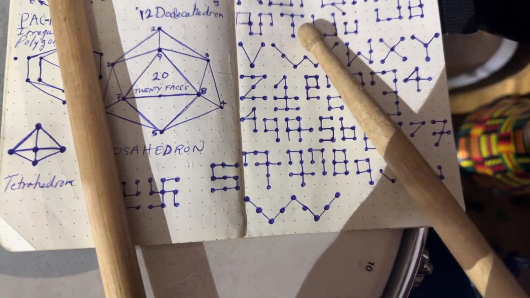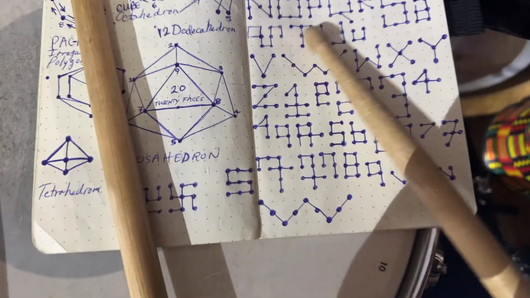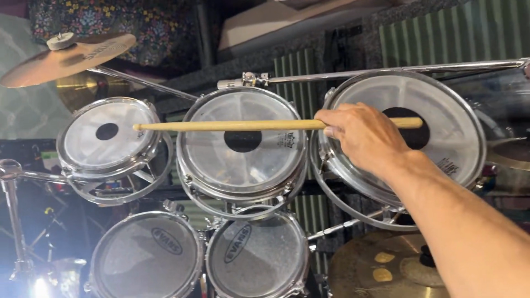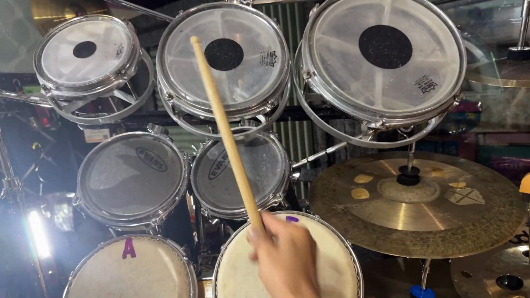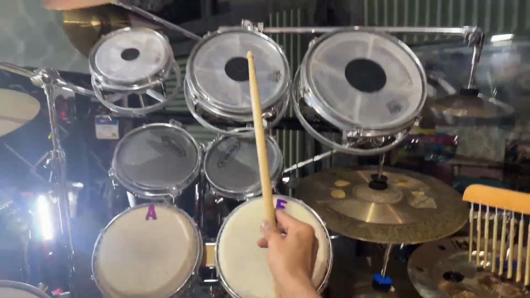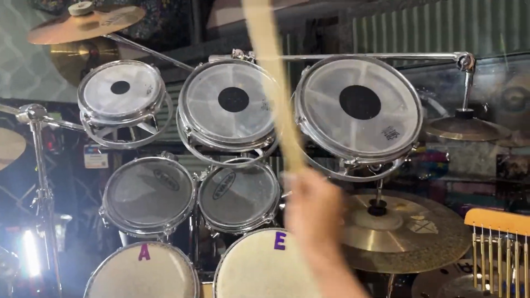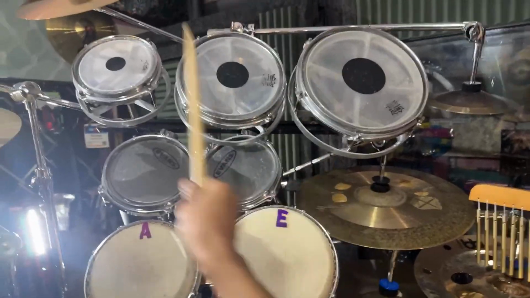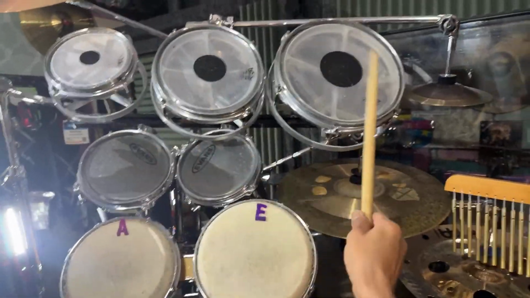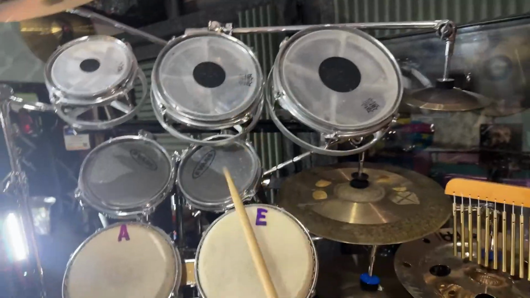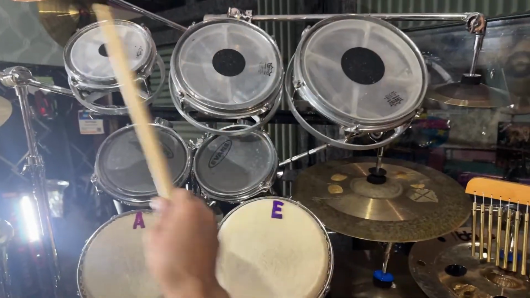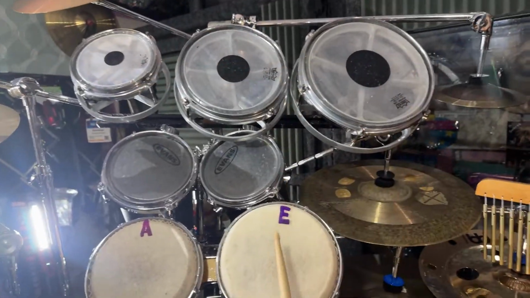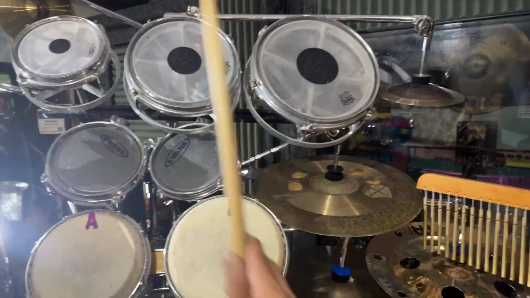And then T is 5, so a T, 3, and then these two, so that's a T. However you want to do it, but it's a T.